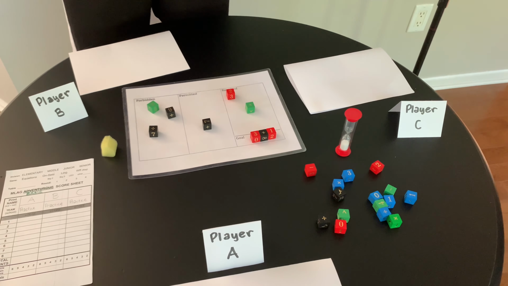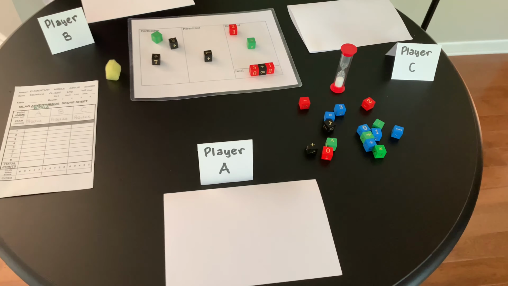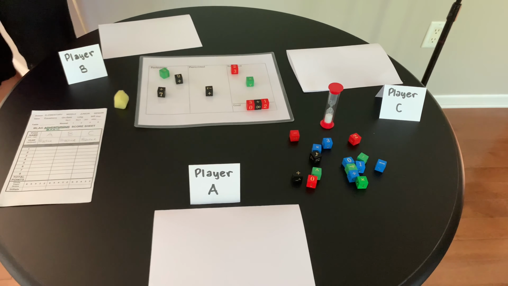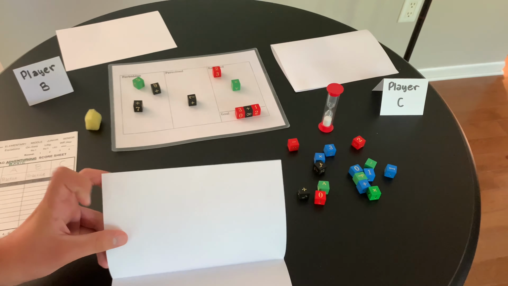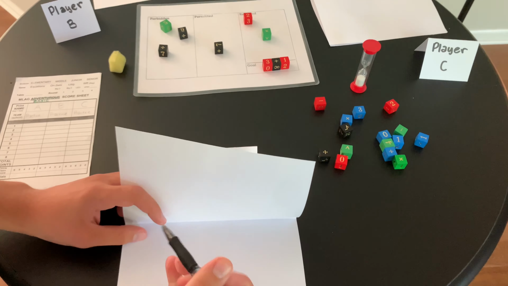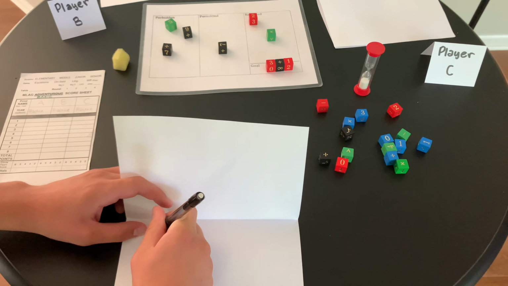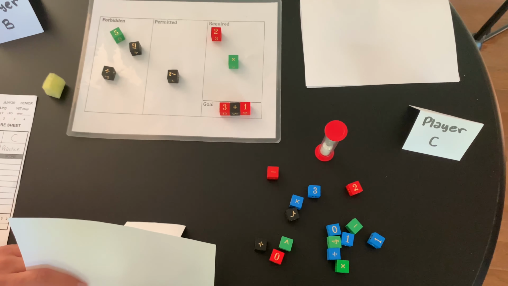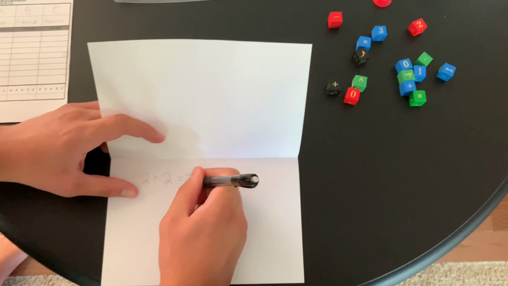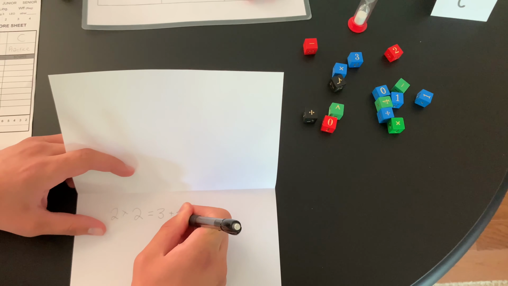You actually write a solution on the paper, and it's pretty simple to write. Let's say that I was player A and I was writing my solution. Inside of my paper, I would look and I would see I can do 2 times 2 equals 3 plus 1.